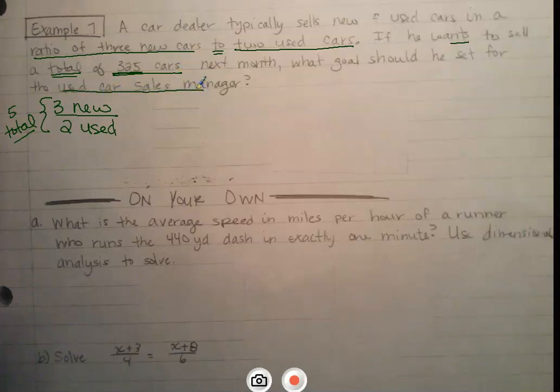So this is helpful, because we know that he wants to sell a total, and we want to know about the used car sales manager. So our proportion needs to involve the used and the total. So I'm going to set mine up with the used in the numerator and the total in the denominator.